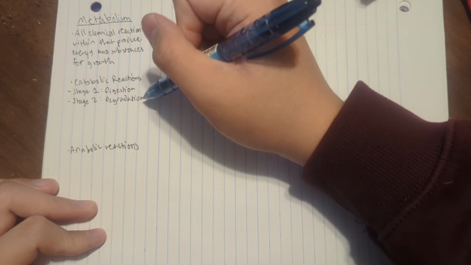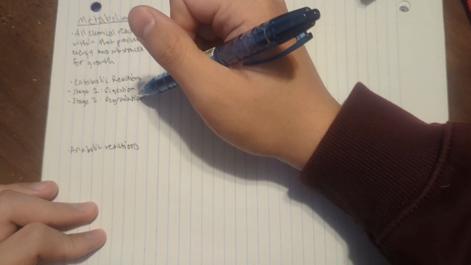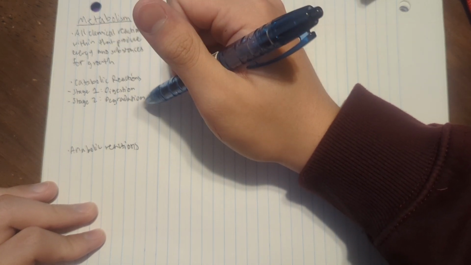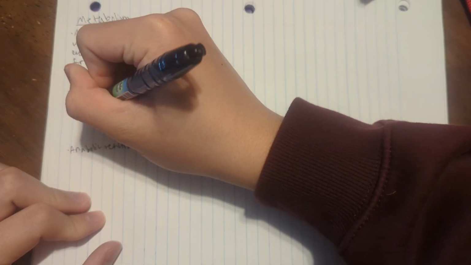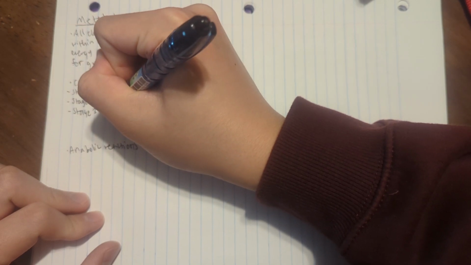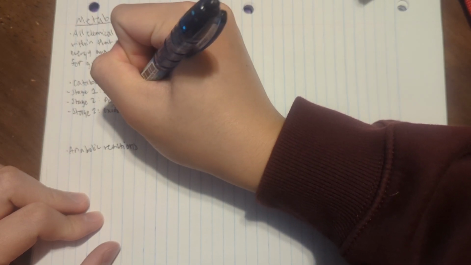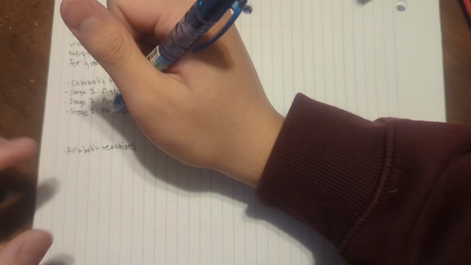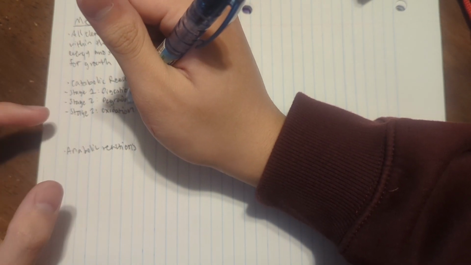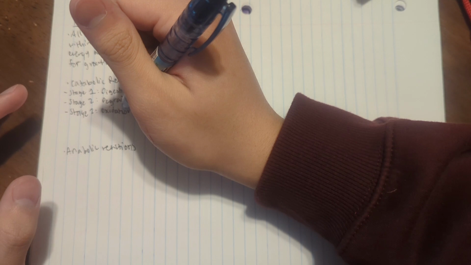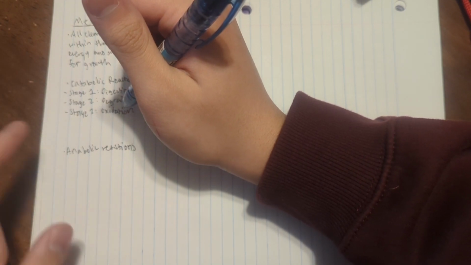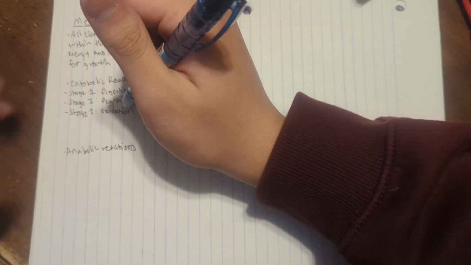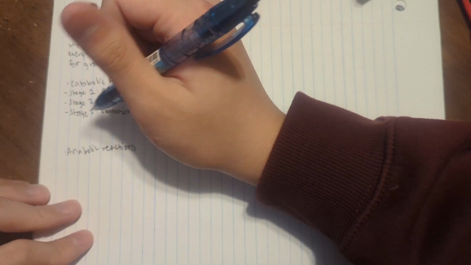Degradation is going to break down those molecules into compounds that have either 2 or 3 carbons in them. Stage 3, which is oxidation, is really just going to break down those small molecules and oxidize them even more within the citric acid cycle and the electron transport chain. And that's going to generate that ATP energy.